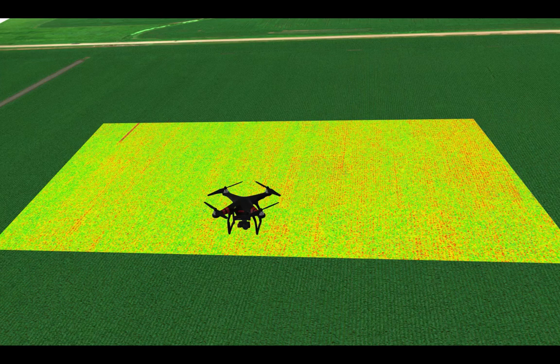So in this example, you can see how we are seeing areas within the field that are performing different. And so we can start adjusting our management decisions depending on what we see within the field.